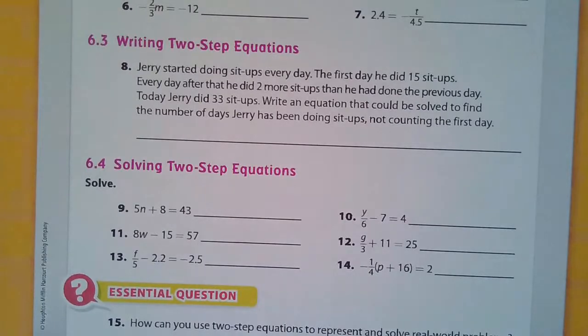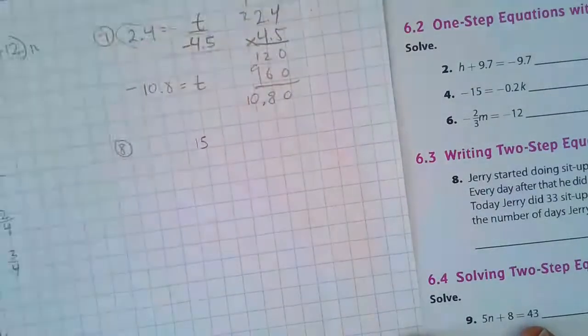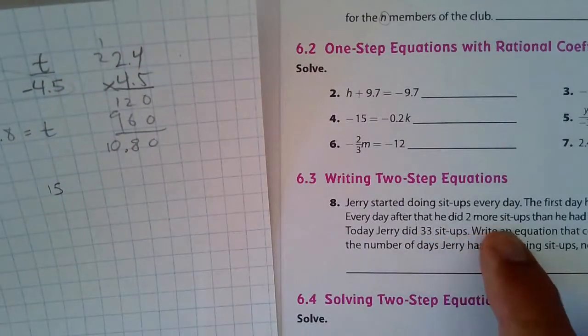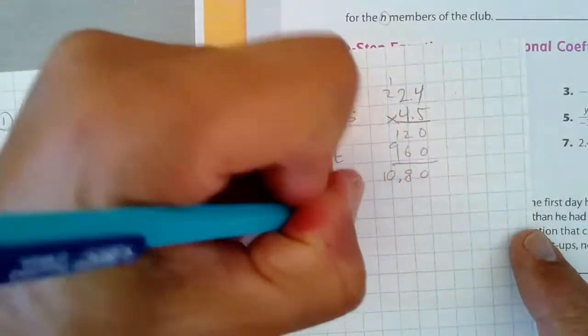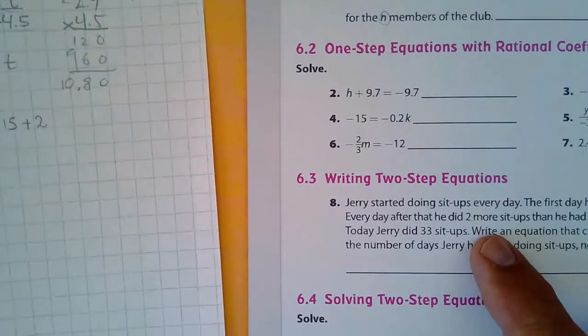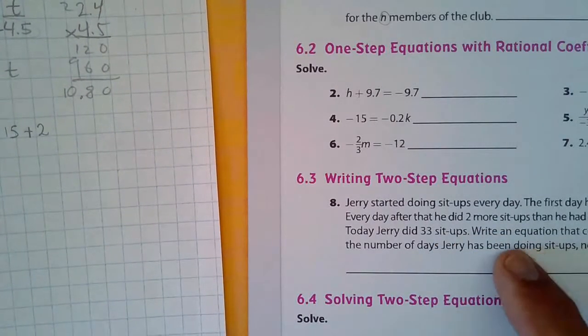So this is how I would start. He did 15 sit-ups, and every day after that he did 2 more sit-ups than he had done the previous day. So after that he did 2 times more sit-ups than he did the previous day. So 2 times, is there a variable that they give us here? How about d for days?